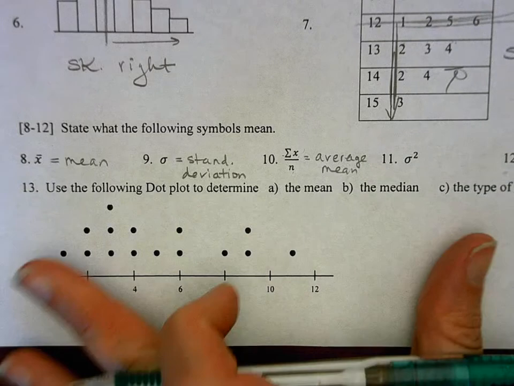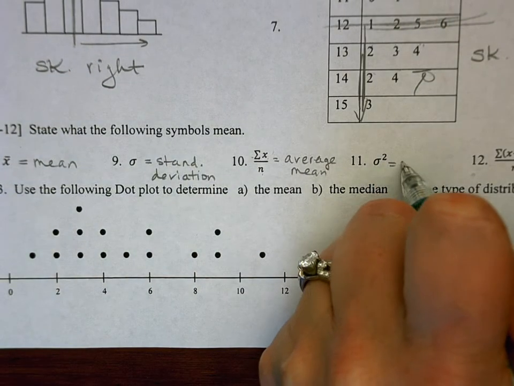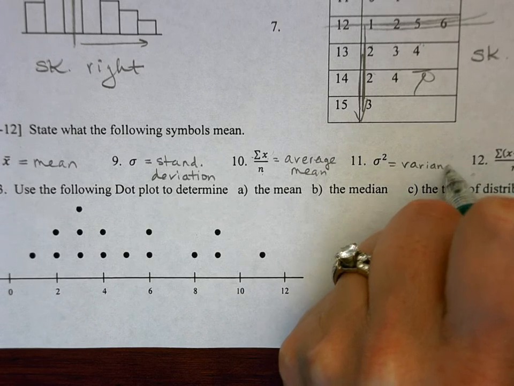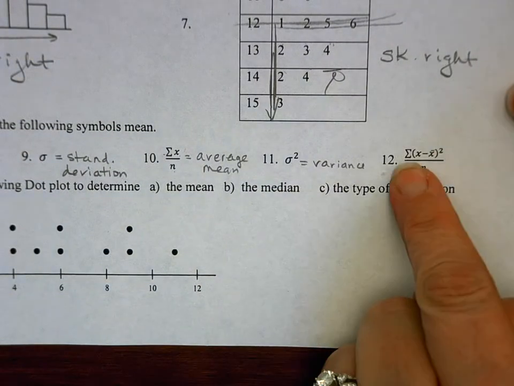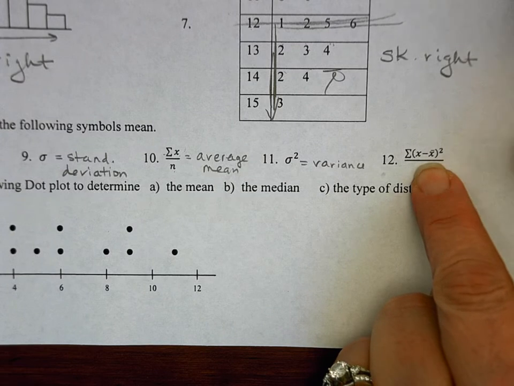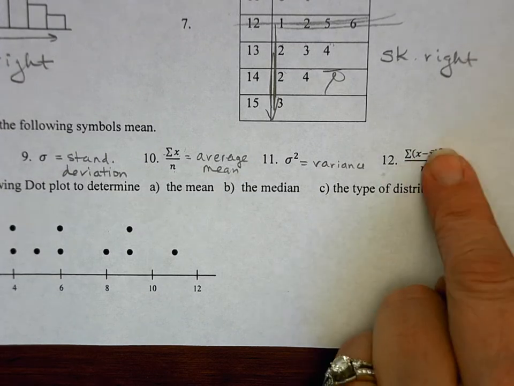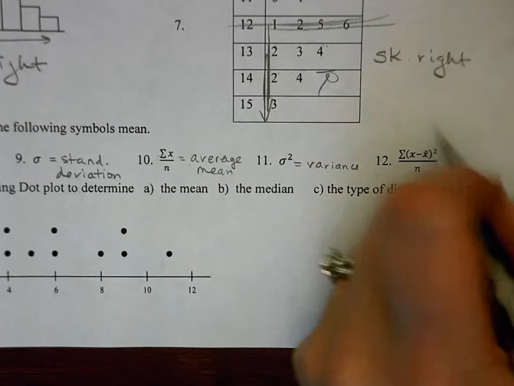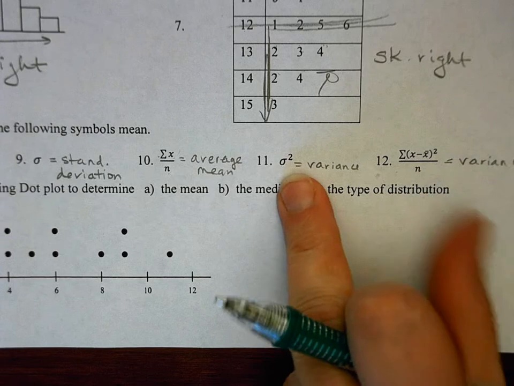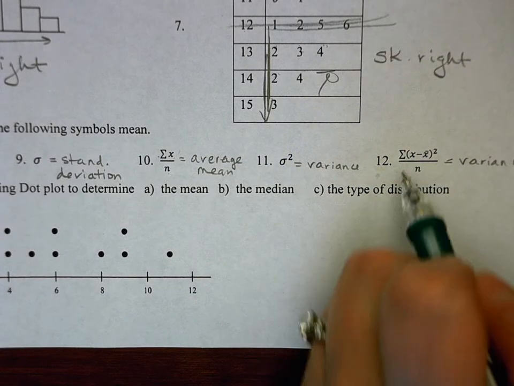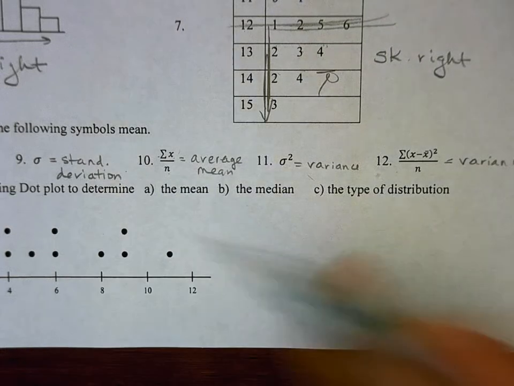Okay. When my standard deviation is squared, that's called my variance. I find my variance by summing the difference between my values and the average, squared, divided by n, right? So when I average that last column, that was called my variance. So this is the formula to find my variance, and then I square root that to find my standard deviation.